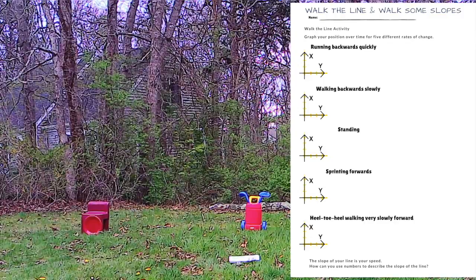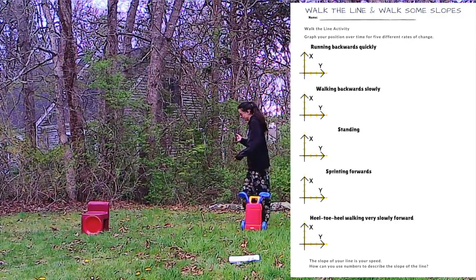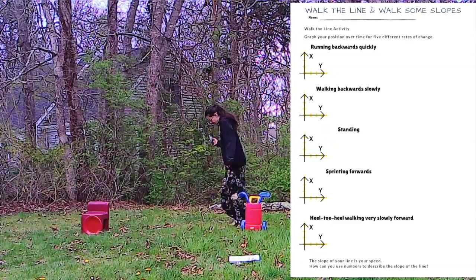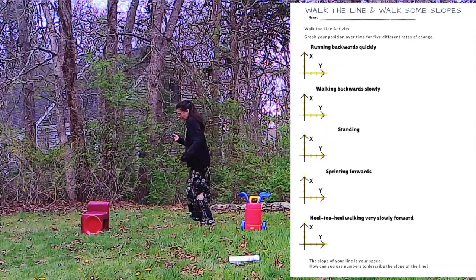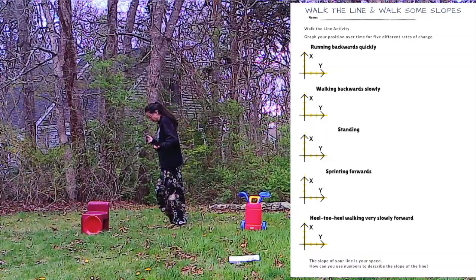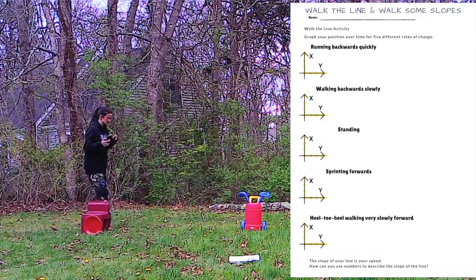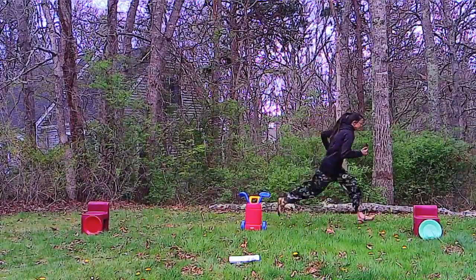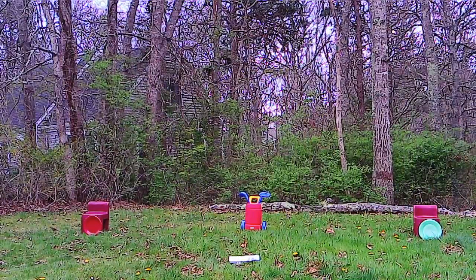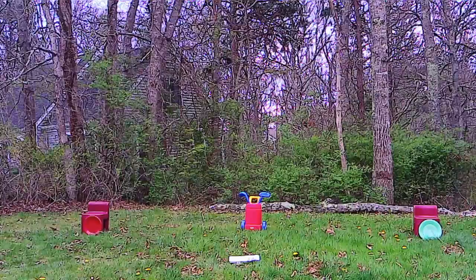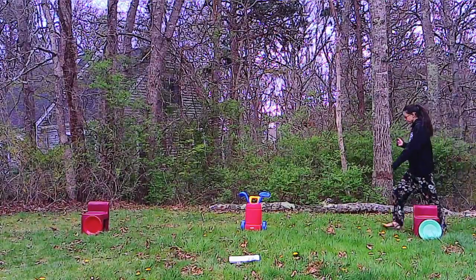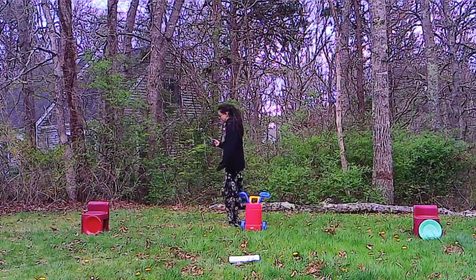Or what if you're tiptoeing? Is that going to be shallower or steeper than a sprint? In the whole walk the line activity that I just demonstrated with my graph paper, that was pretty much tiptoeing at different speeds, very subtle changes, versus a sprint and just a casual walk forwards. Or does the direction you're facing matter?